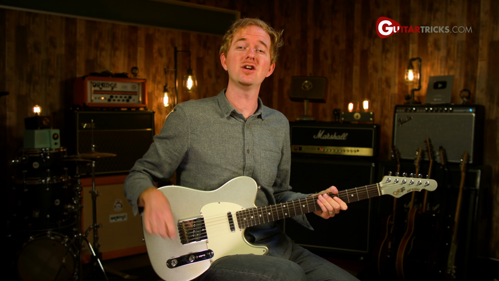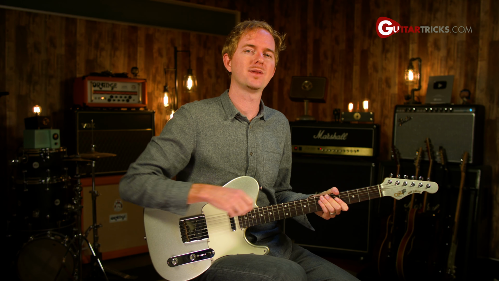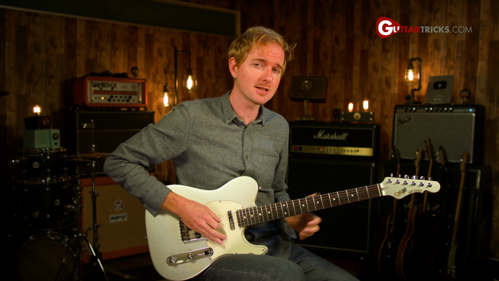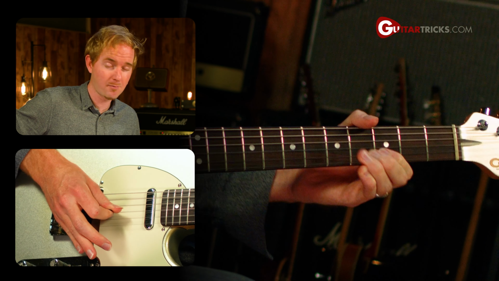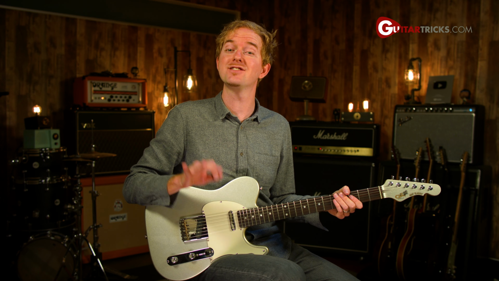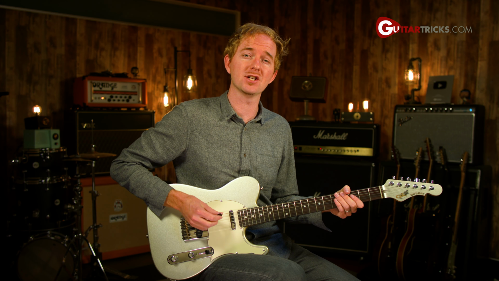Did you know that every shape and pattern that you learn on the guitar is movable? Let me show you what that means. I can play this lick here, and if that's one of my go-to licks that I've memorized, I can also play that same lick anywhere on the neck on the same strings, just in a different position, like this.